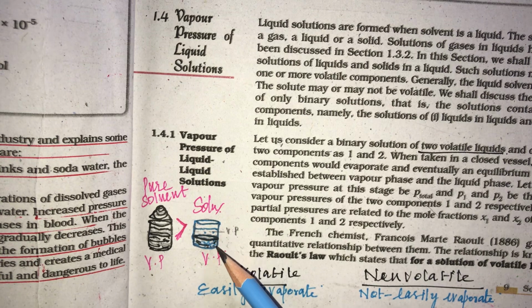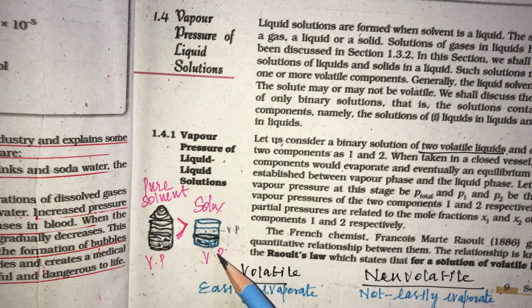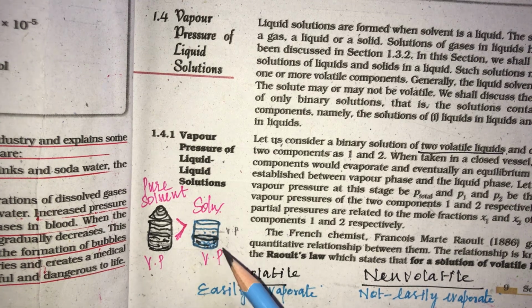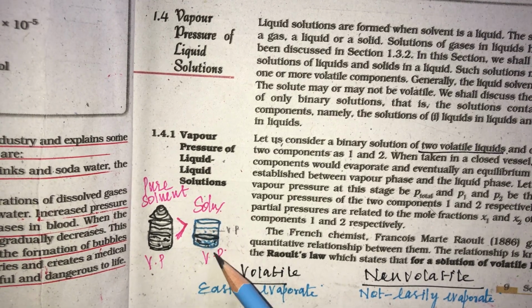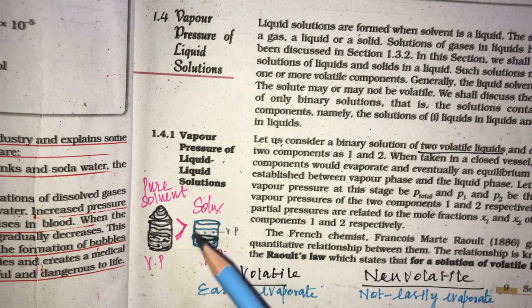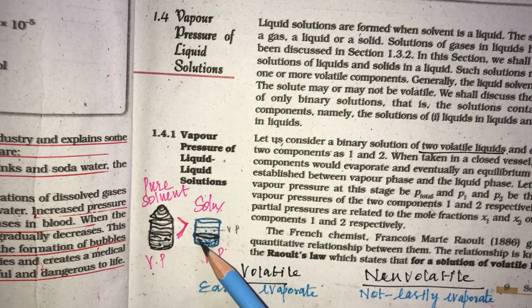The added solute molecule attracts the solvent molecule. There is an attractive force between the dissolved solute and the solvent. This attractive force binds the solvent molecules and prevents them from coming out of the surface. Thereby, in the case of the solution, the vapor pressure decreases.